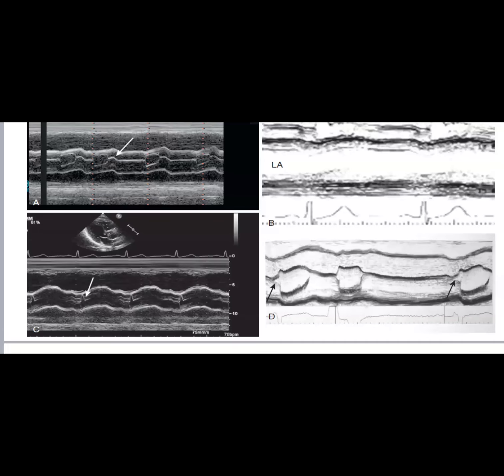So if we look at the slide on the left, A, these are four of aortic M mode, and aortic M mode is fair game for exams because it can manifest so many interesting findings, and they want you to know exactly what each morphology and depiction of M mode in the aorta means. The one on the left, the A, what do you think it means?